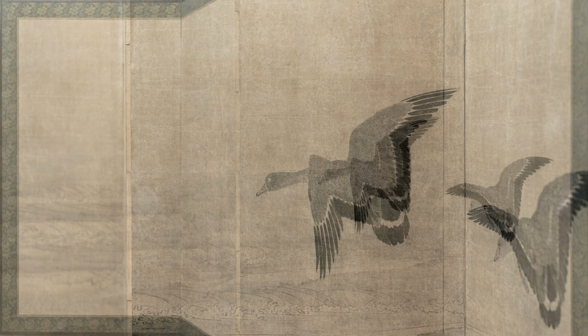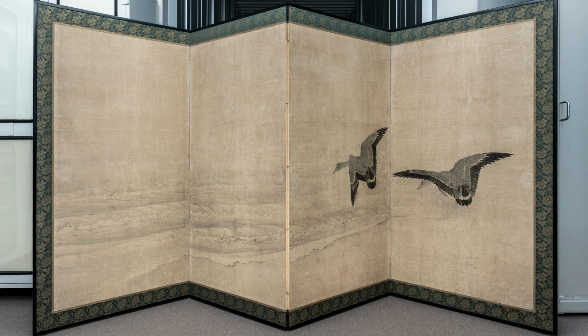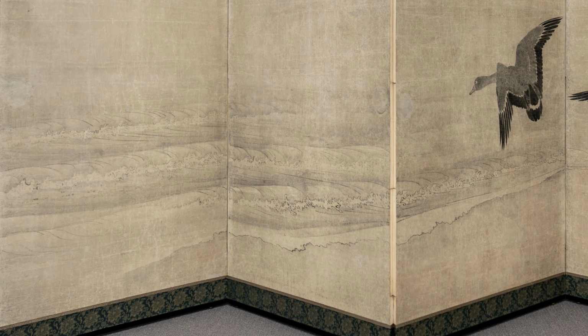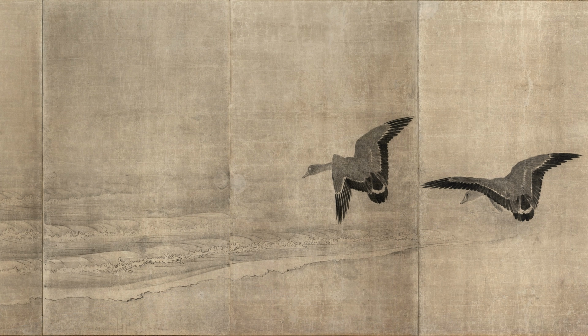We're confronted with these 4 broad panels of what at first seemed to be just simple background, almost plain white. And in fact, this would have been whiter when it was first created. And then, of course, we see these 2 birds to the right. Only then does my eye begin to pick out the subtly painted seashore. The painting is very atmospheric.